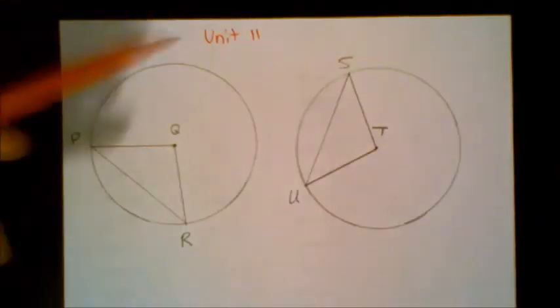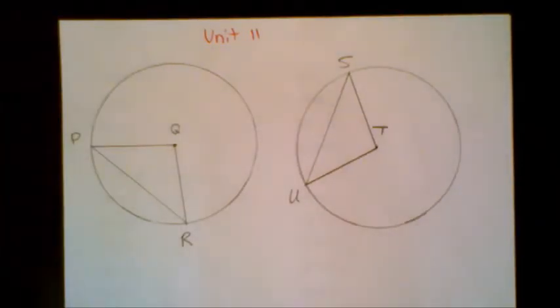All right, here we go. Unit 11. Kind of like Unit 10, just a whole bunch of circle stuff. This time we're going to talk about relationships inside of circles and stuff we can talk about, such as their arcs and their chords and their secants and their tangents, a few things like that.